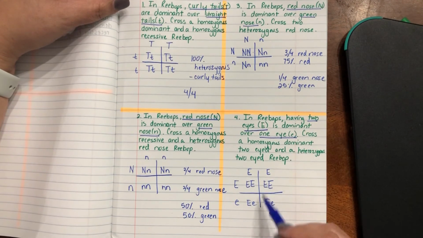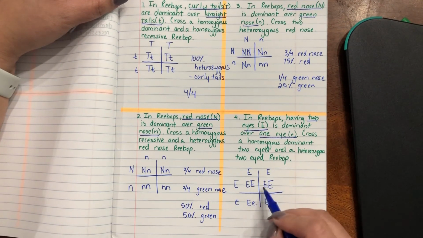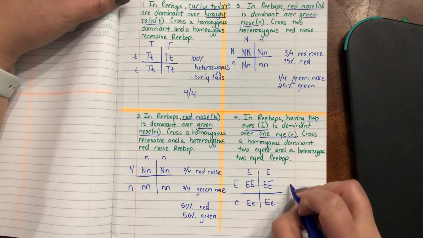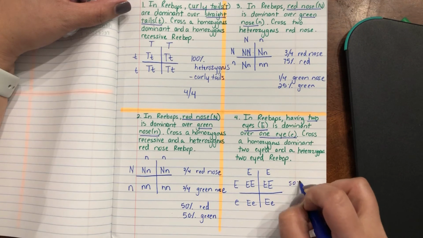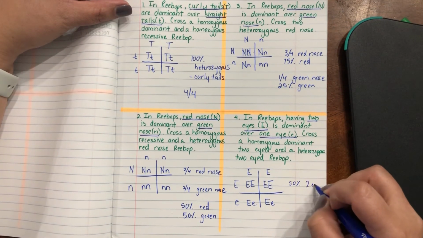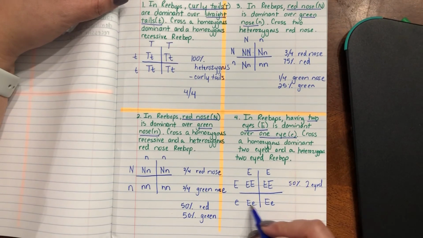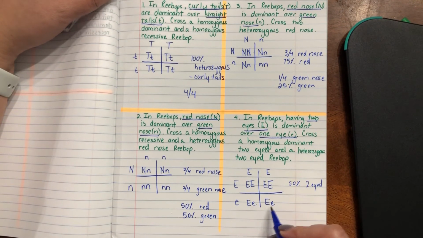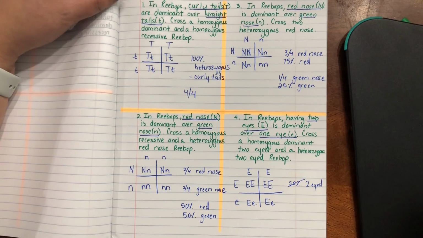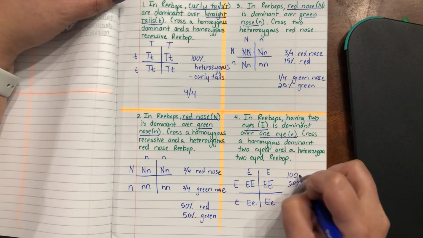We have 2 of them that are the same, and then these 2 are the same. These 2, since they're carrying the dominant allele, are gonna have 2 eyes. So you have a 50% chance of having a 2-eyed creature. And you have a, no, I'm lying. These 2 also, even though they're carrying the recessive allele, it's not a 50% 2-eyed, it's 100%.